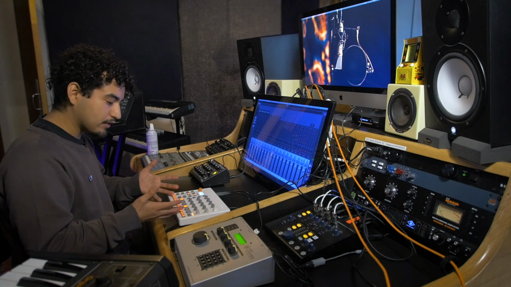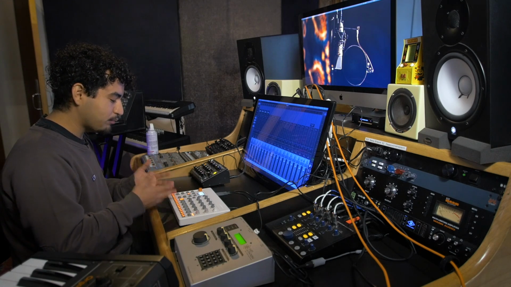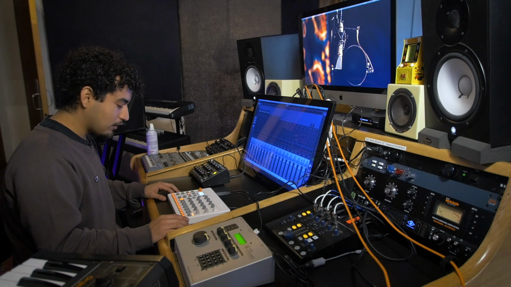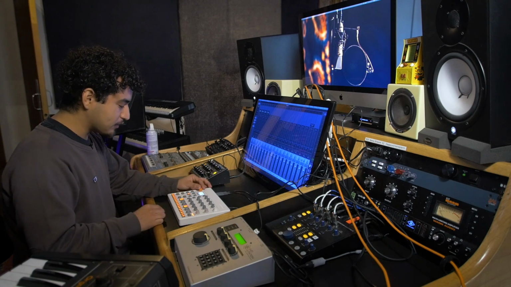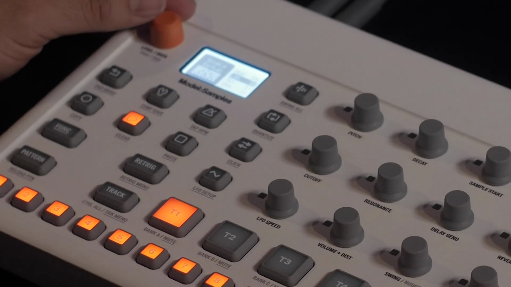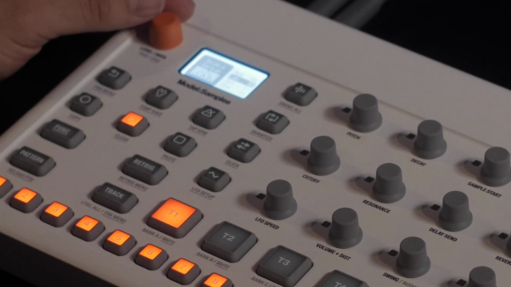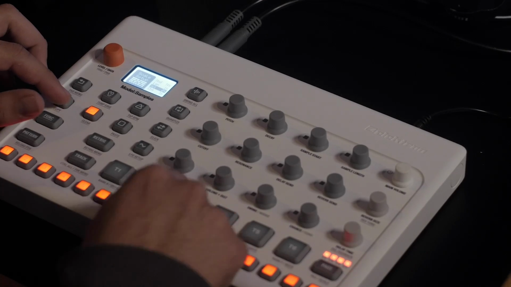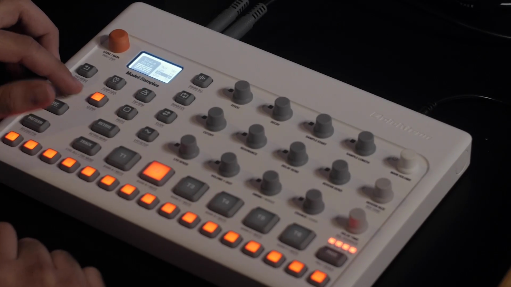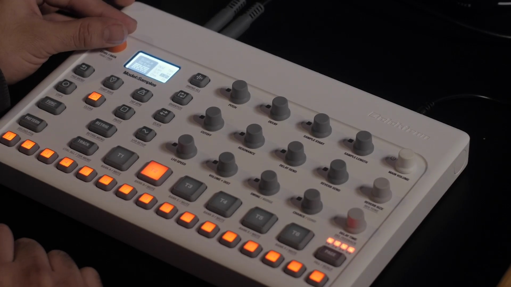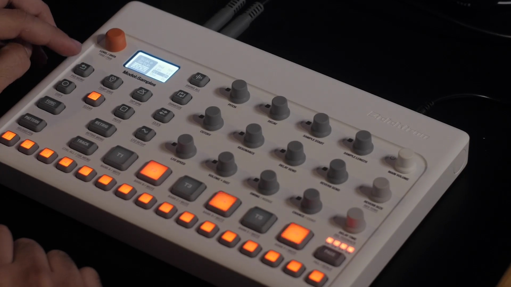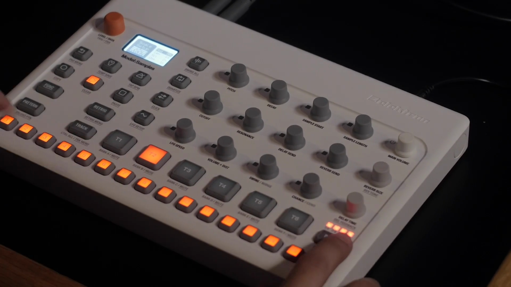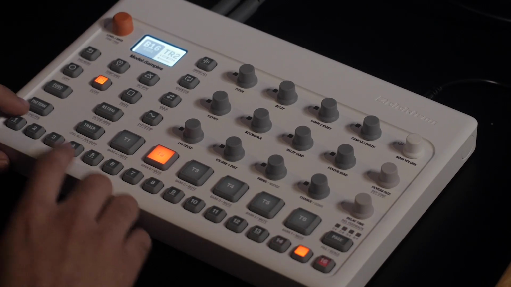One great thing about the Model:Samples is that you have per track pattern length and also scaling. So right now it's 64 steps, so I'll go right here and change it to 16 steps, so it's just one bar. Yes, and then I'll go to the snare and change the scaling to 2. Change that track to just 16 steps as well.